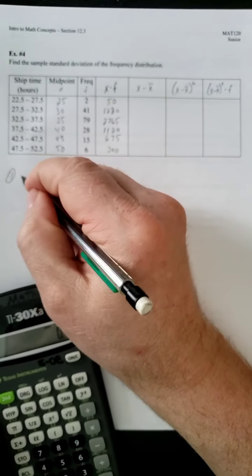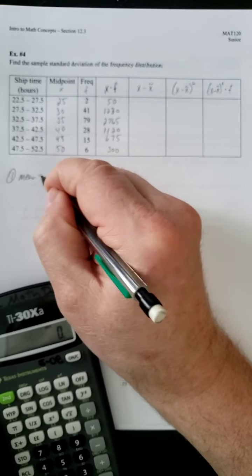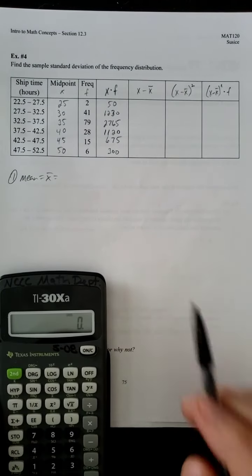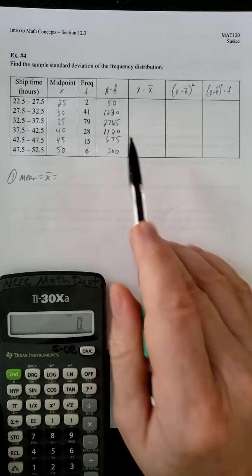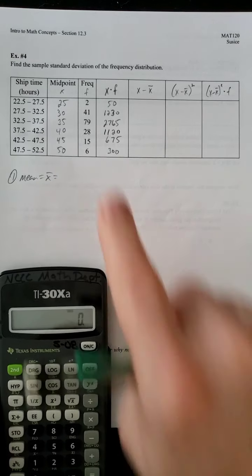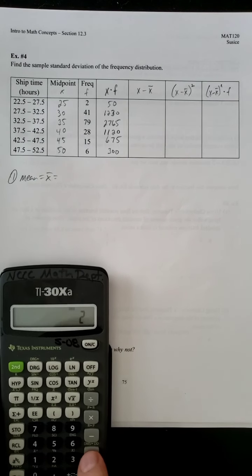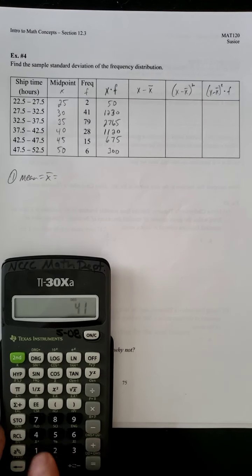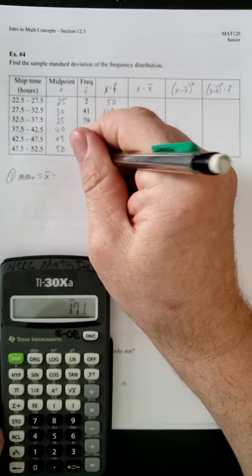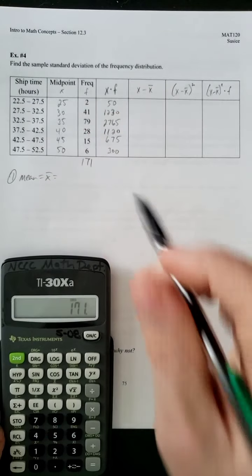Number one, we need our mean, which is our x bar, which is something divided by something. Remember what I said in the previous video: any column that has an f in it, we want to add up. Let's start with the frequencies. 2 plus 41 plus 79 plus 28 plus 15 plus 6 is 171.